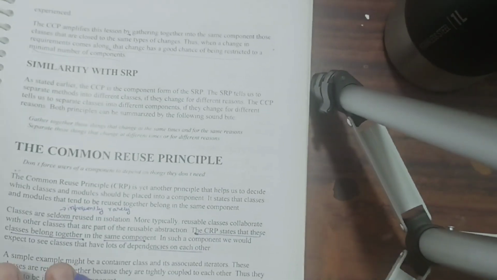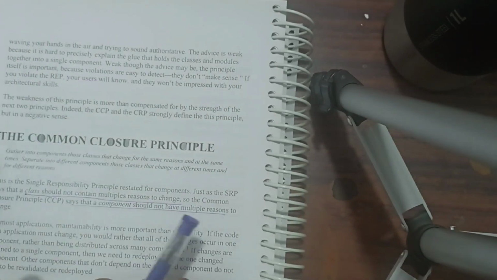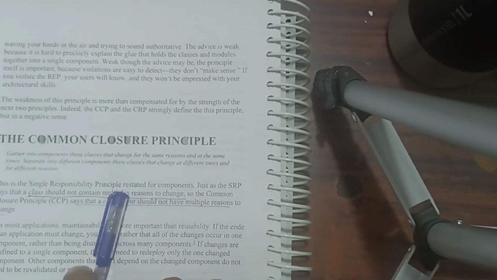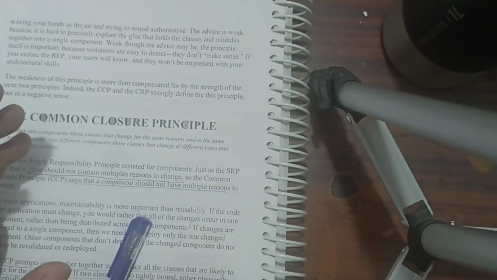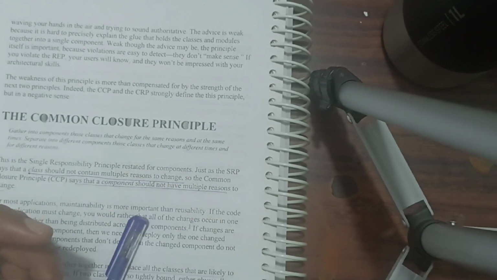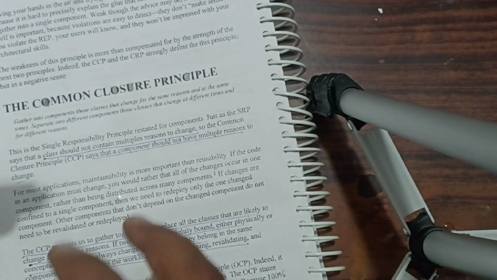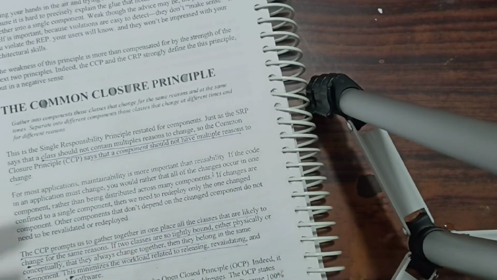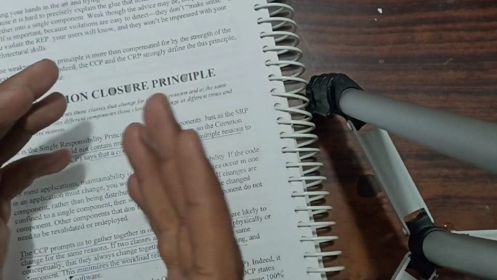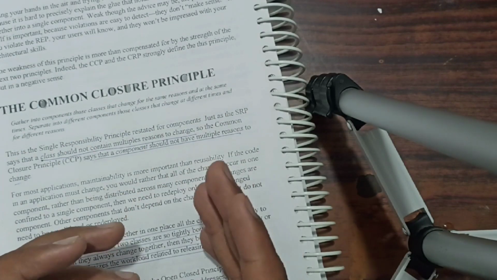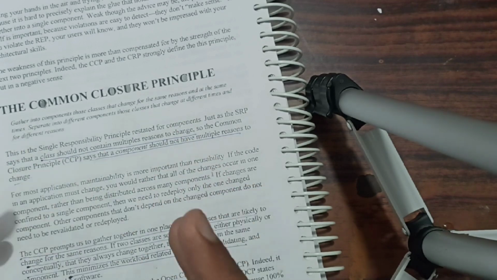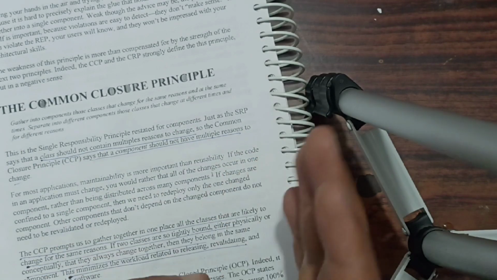The next principle is the Common Closure Principle. It is similar to the SOLID principles that we have seen earlier, right? What it says is: gather classes into the same component which change for the same reason and at the same time, and separate those classes which change at different times and for different reasons.